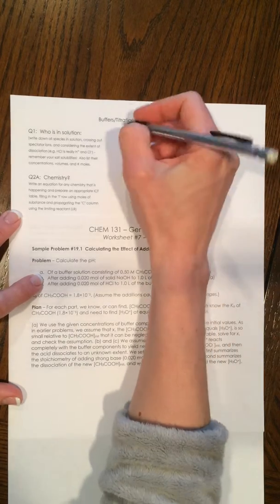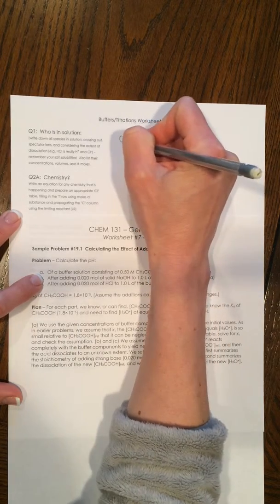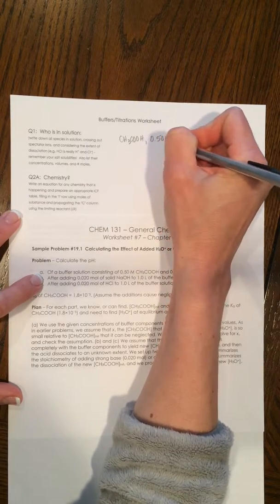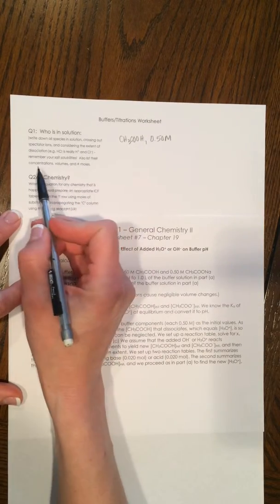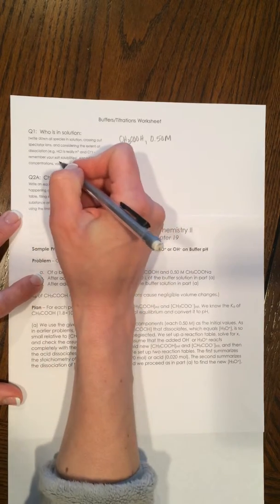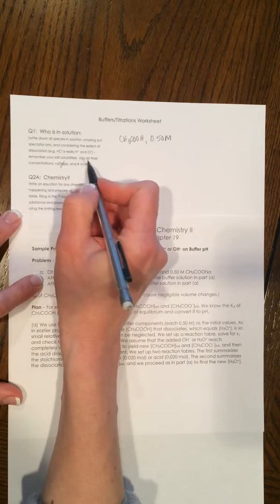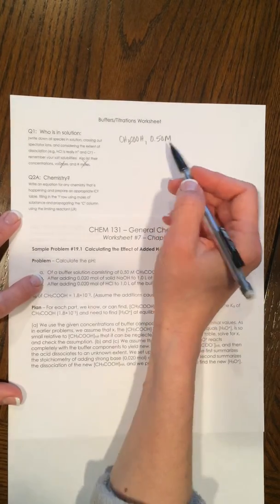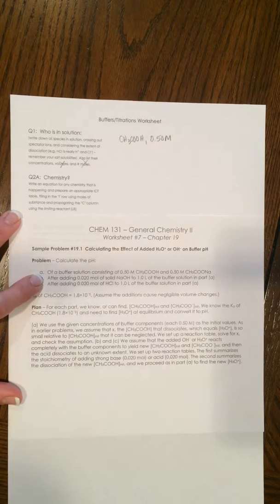So if we think about who's in solution, we have acetic acid and it's 0.50 molar. Now this here says to list the concentrations, volumes, and numbers of moles. Well, if they don't list volumes for us, we can't get the number of moles. And as we'll see with this problem, that's going to be okay. We just need to know the concentration that we have.